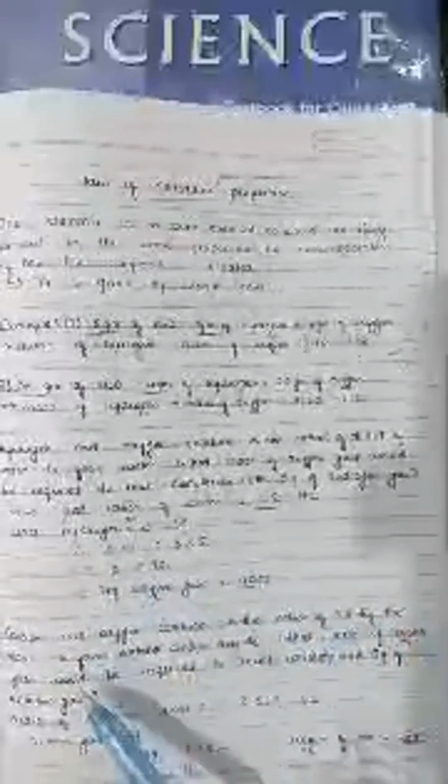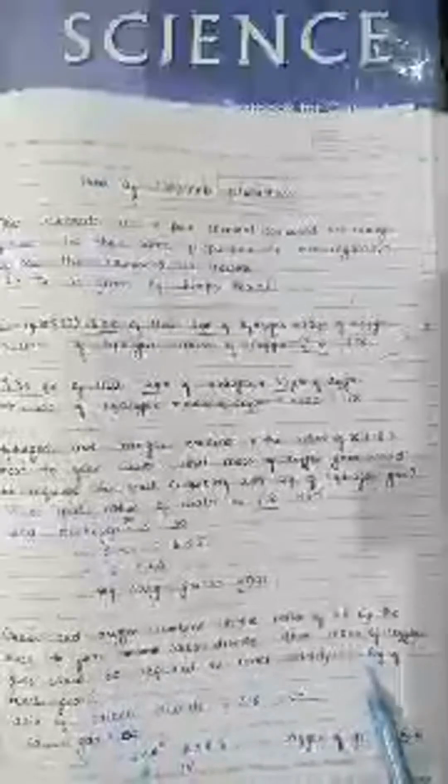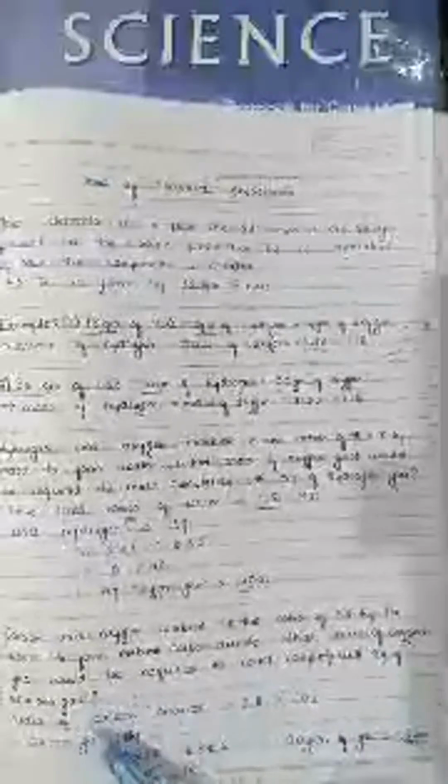Next, carbon and oxygen combine in the ratio of 3 to 8 by mass to form carbon dioxide. What mass of oxygen gas would be required to react completely with 6 gram of carbon?